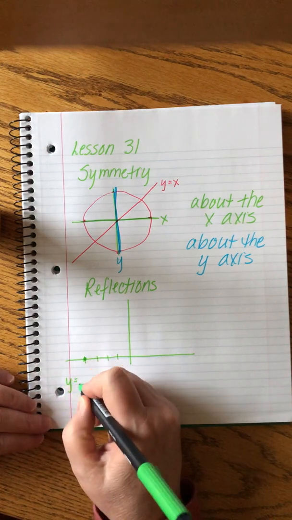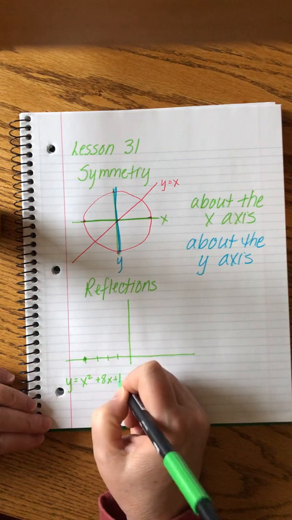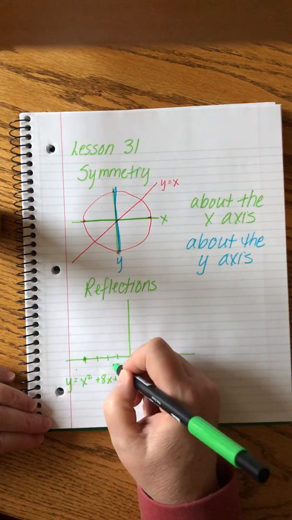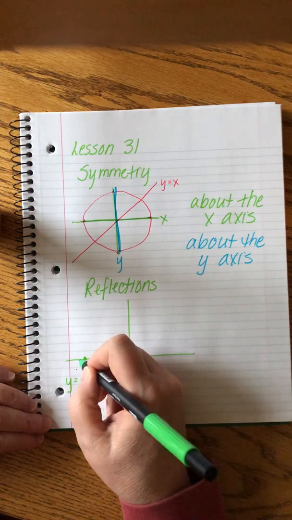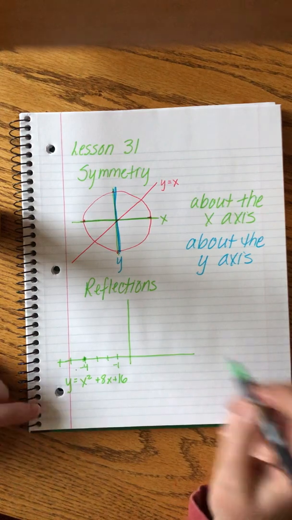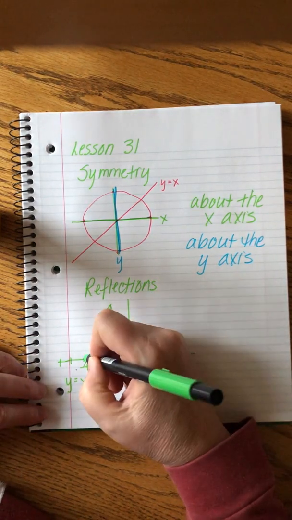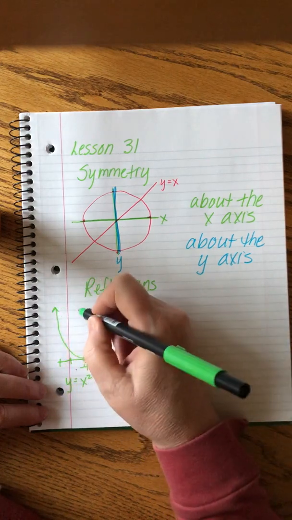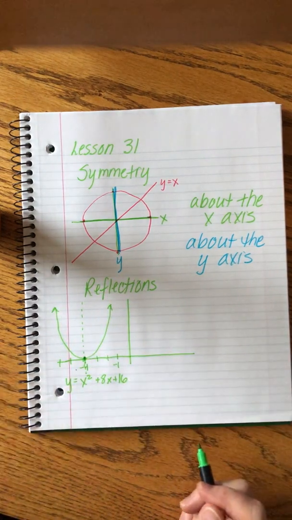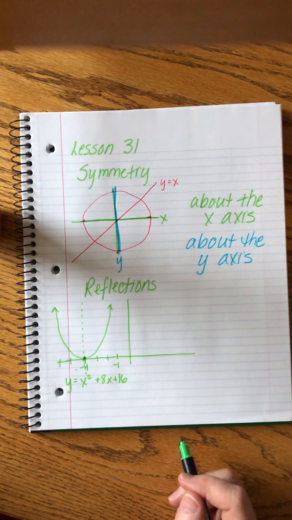Y equals x squared plus 8x plus 16. And when we graph it, it starts here. Let's see, this is minus 1, 2, 3, 4. That's minus 4. And it goes kind of like this. And here's the axis of symmetry, right?